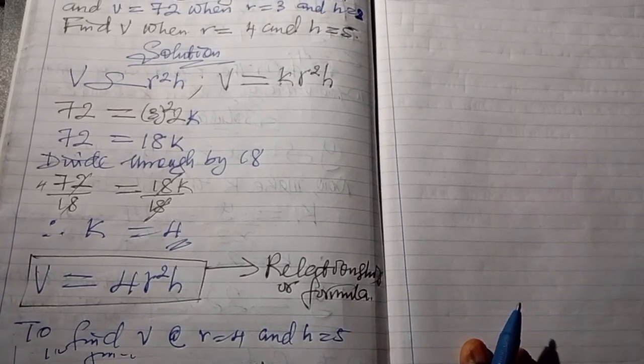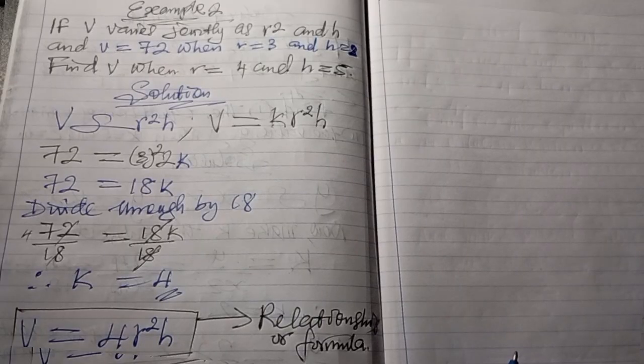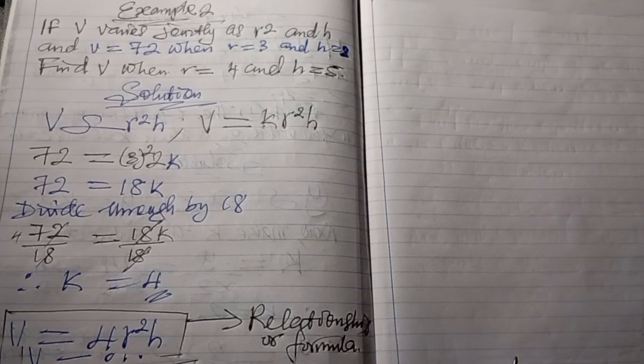So this is how you can solve problems on joint variation. In our next class, we'll consider combined variation and partial variation.